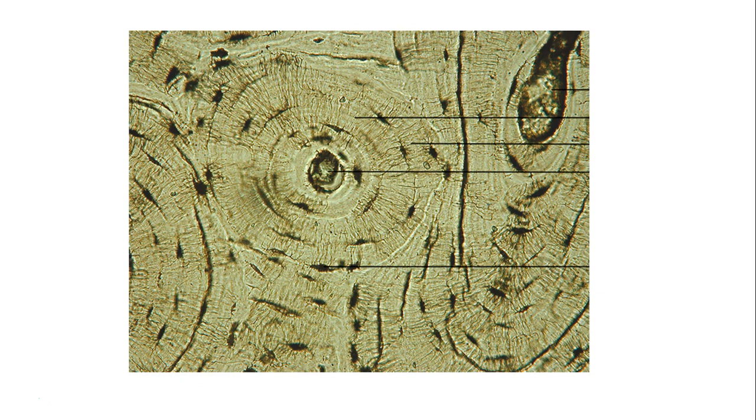But inside of the lacuna in the bones, you have osteocytes, not chondrocytes. Chondrocytes are in cartilage, right? Here's your central canal. The old name was Haversian canal. I don't care, either one. Central canal is easier to spell.